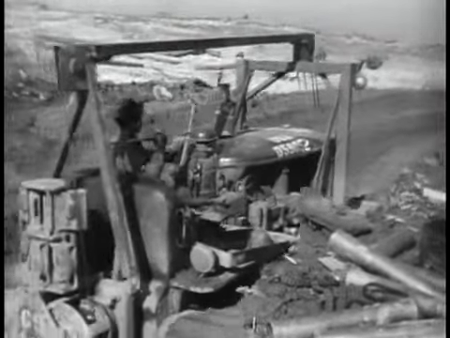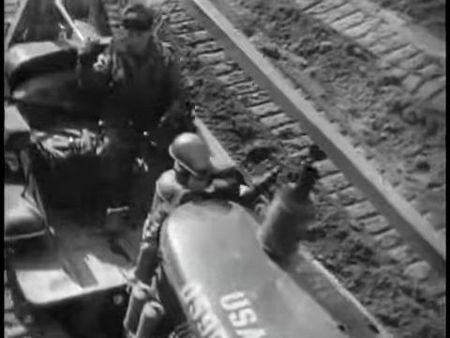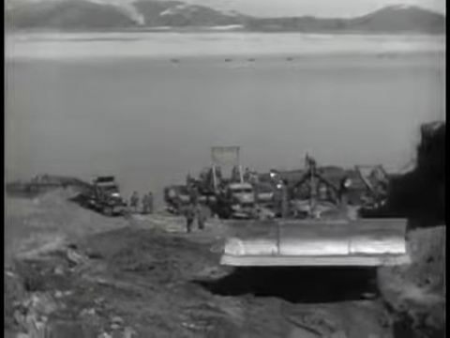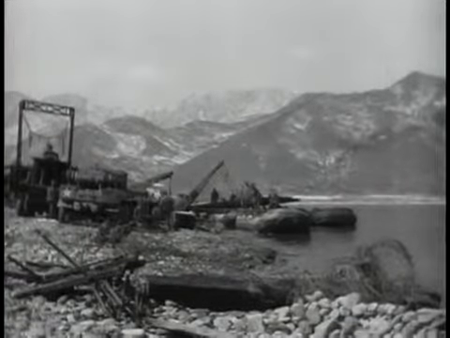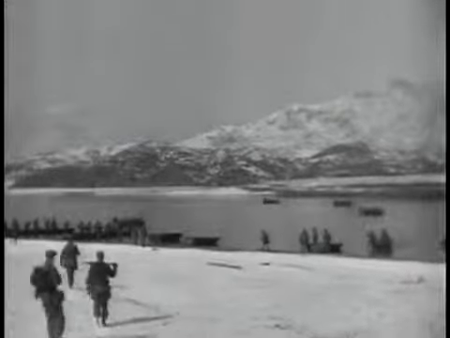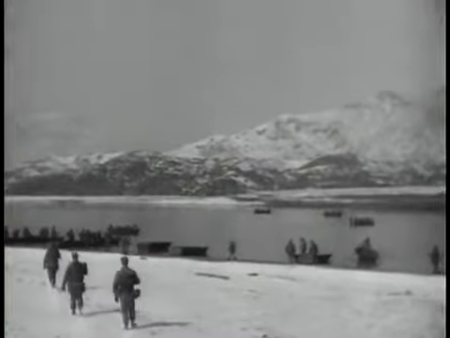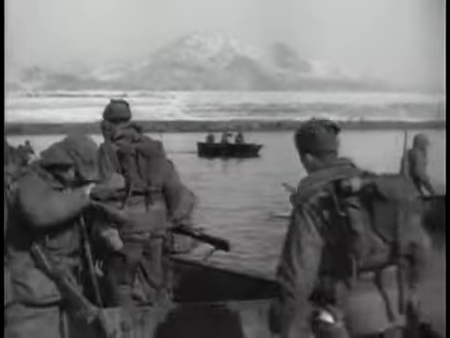On the south bank of the Han, an engineer bulldozer clears an approach for a floating bridge to be erected across the river. This bridge will accommodate the medium tanks and other heavy vehicles. The 25th Division crossing begins early. The craft were brought up from the rear during the long period of waiting since the United Nations troops first reached the Han early last month. Elements of this crossing encounter little or no enemy resistance.